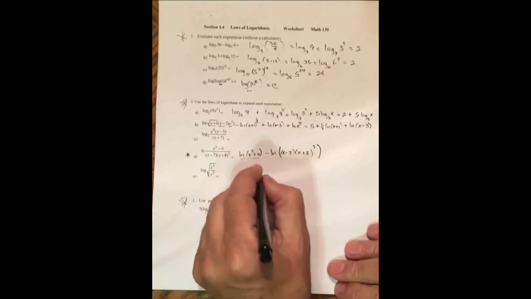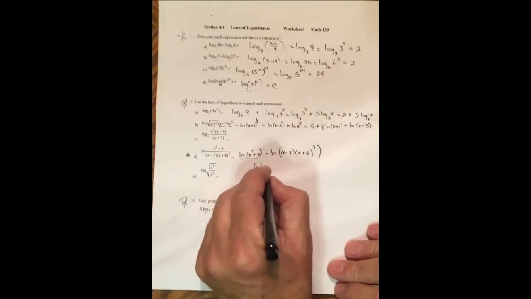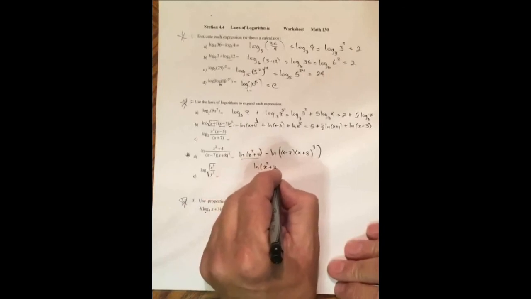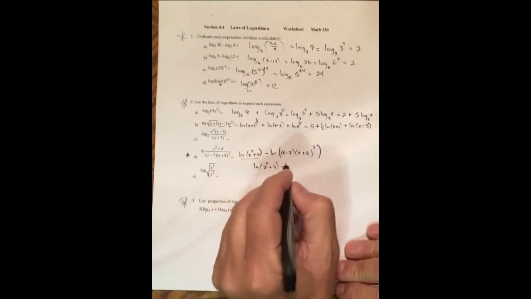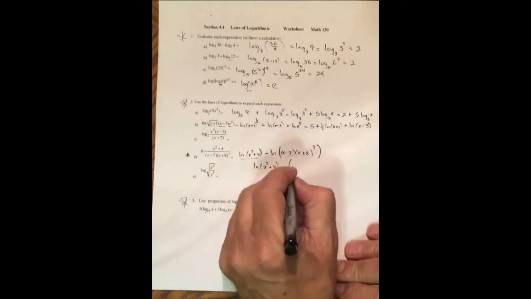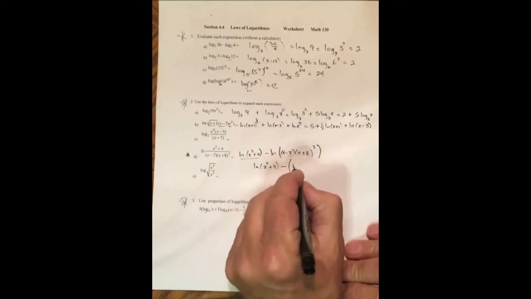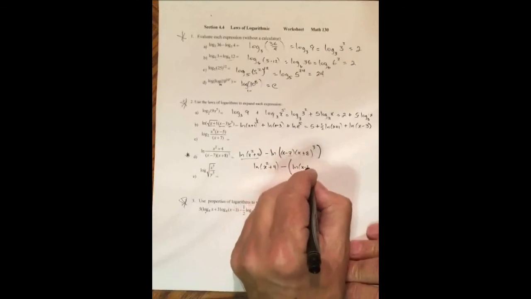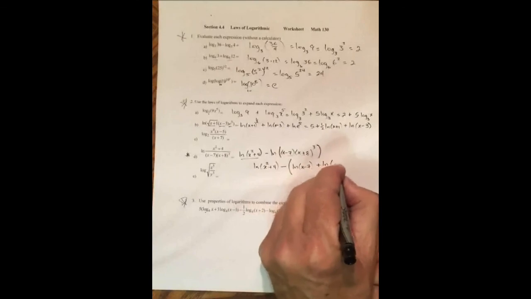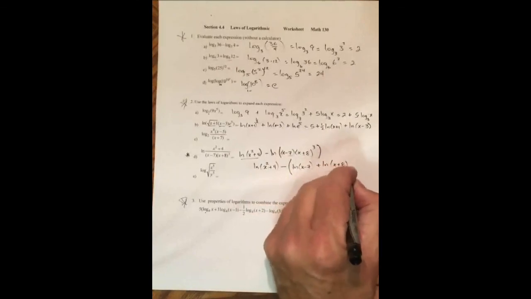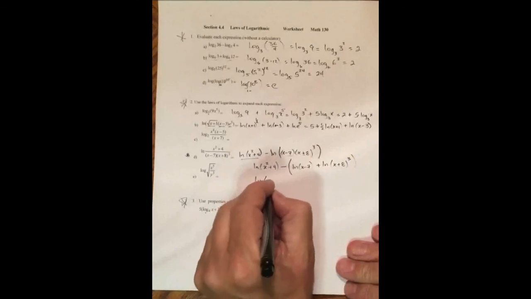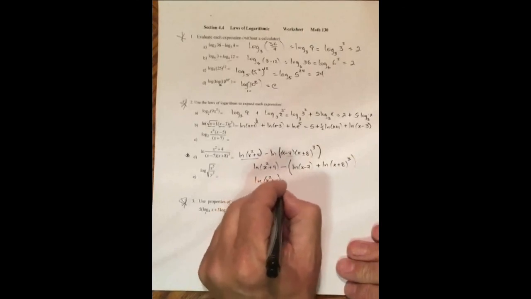We're done with this. There's nothing else that can be done to this. We have no property that is now useful. So I'm going to have minus, but look what I've got. I've got a product. So big parentheses. This will be the natural log of x minus 7 plus then the natural log of x plus 8 cubed. And one more step. Natural log of x squared plus 4.